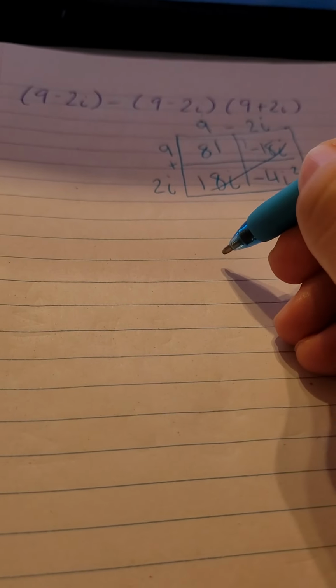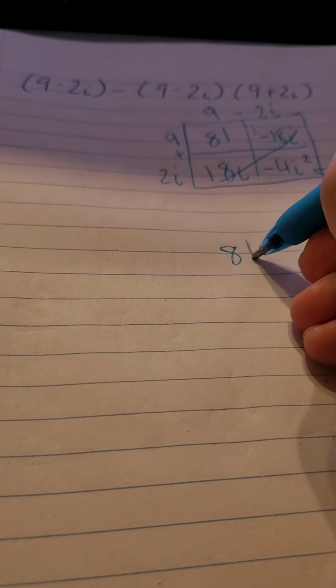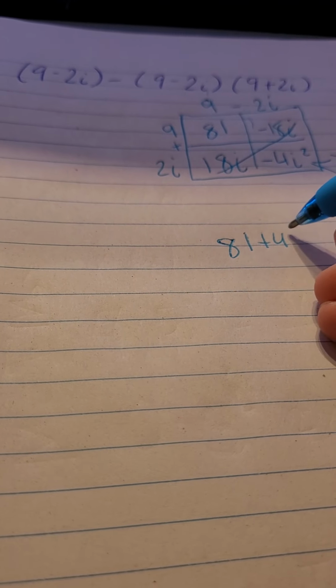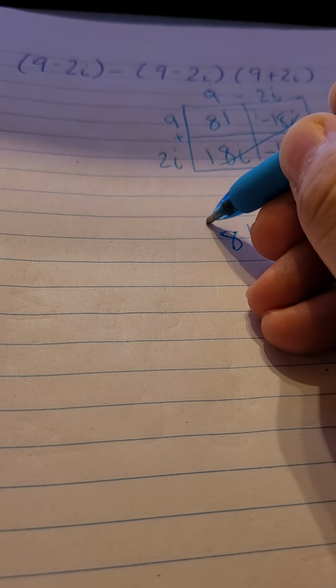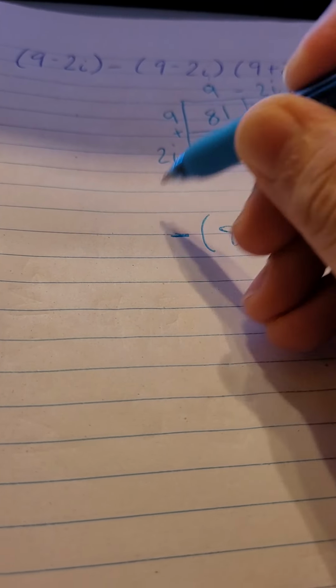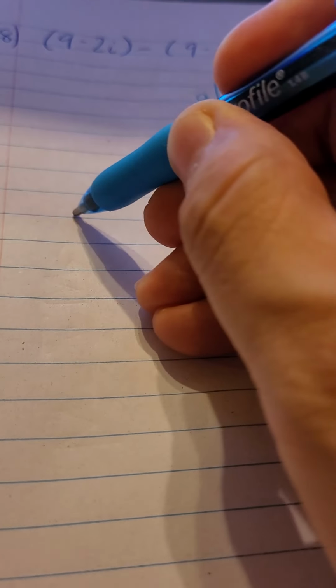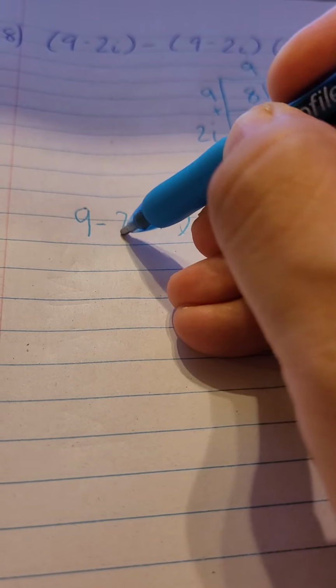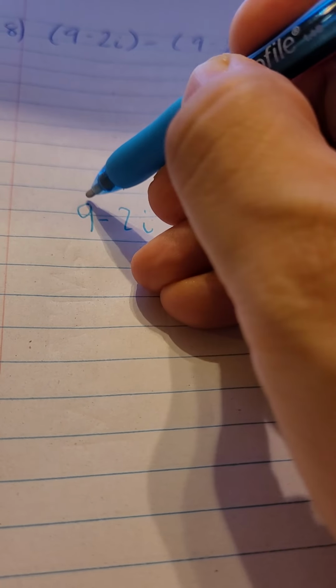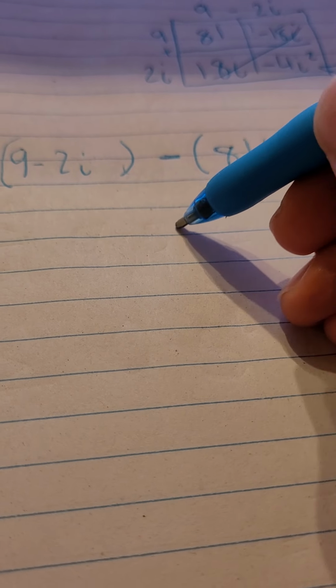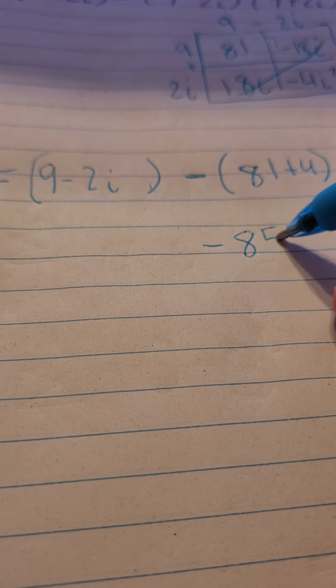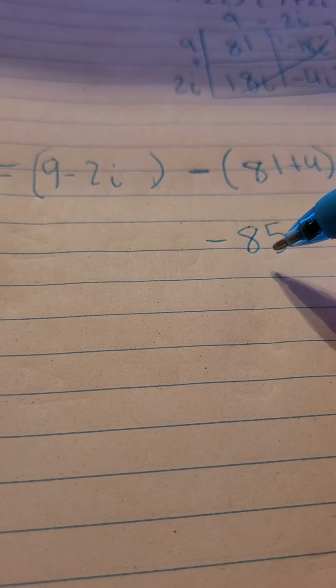So let's rewrite some stuff. 81 plus 4. That's the thing that we got with the 2 parentheses. And notice there's a negative that was there, right? That guy right there. And then we're going to get 9 minus 2i. This is equivalent to the previous thing. Well, that's 85. Just put a negative. The first parentheses is just there to show you that this is a complex number.